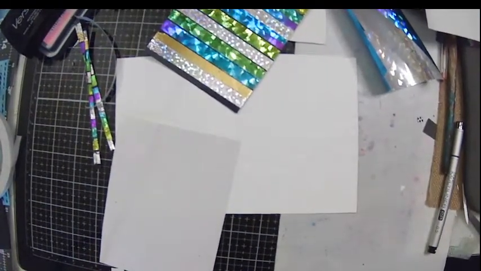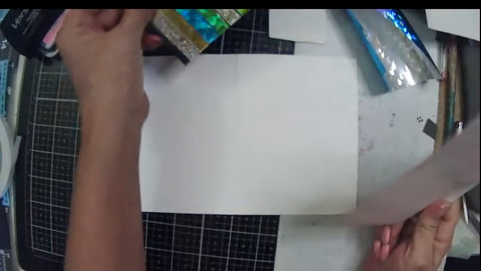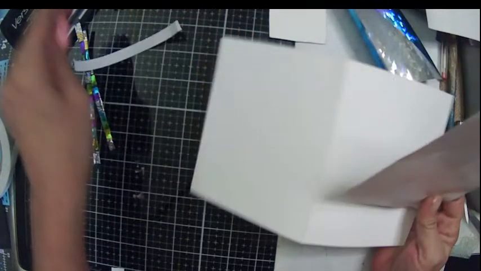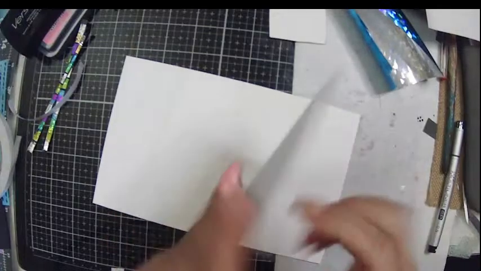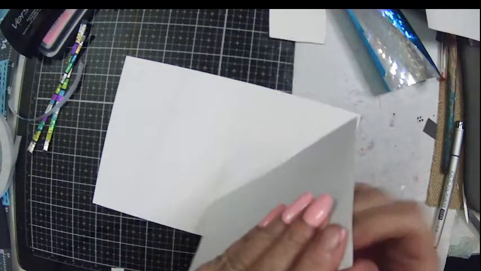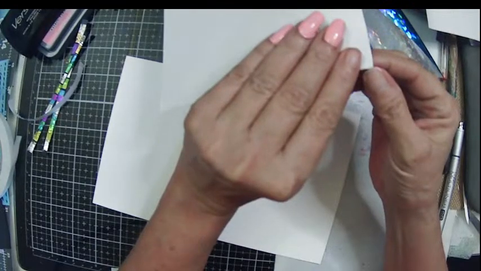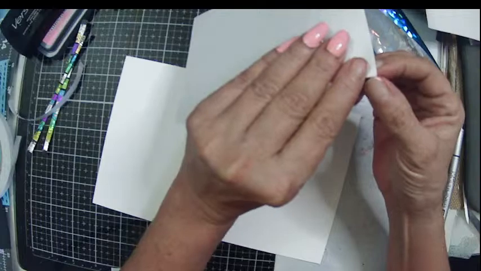Alright. So, now we have our double-sided adhesive. And we have our cardstock. And we're going to take and peel one side of this. We are, I promise you we are.